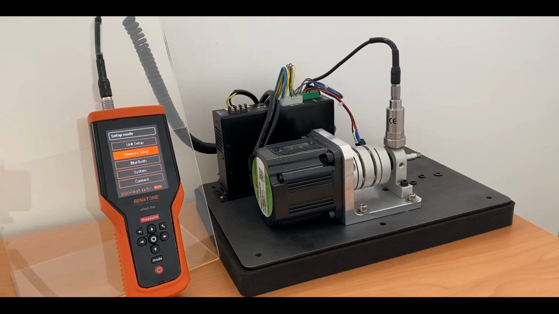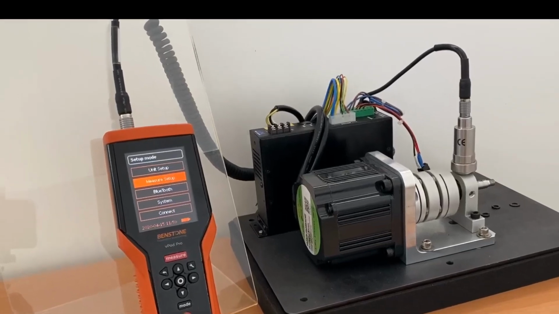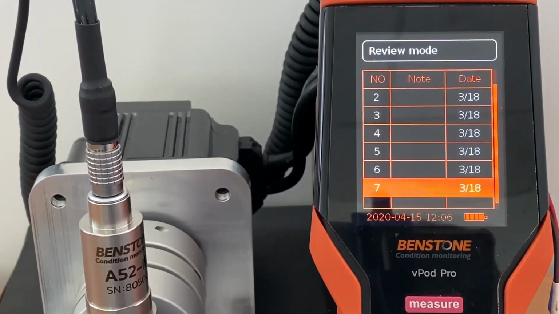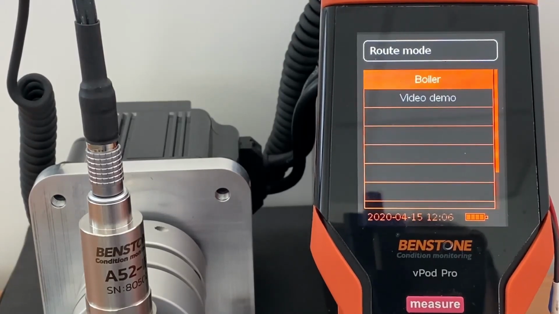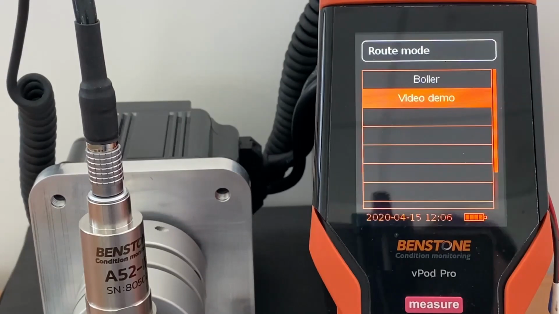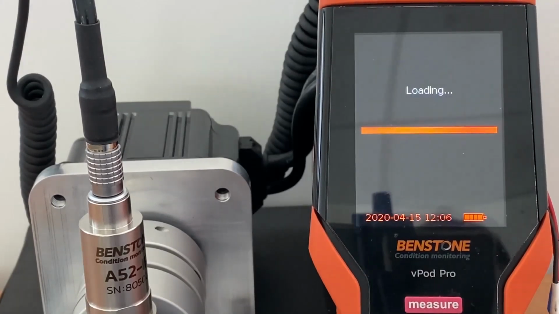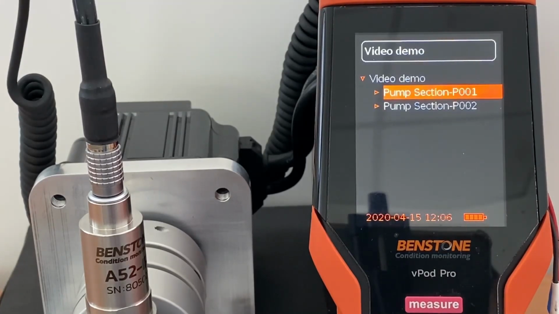Now that we have downloaded the route to the vPod Pro, we will demonstrate with this rotor kit how to take a measurement, look at the data, and then review. Now press the mode button and then switch to the route mode. Notice in the route mode that we have 2 routes. One is called boiler and the other one is called video demo, which was downloaded earlier to this vPod Pro. Select video demo, and once selected, you will notice that we have 2 points, pump section P001 and pump section P002.